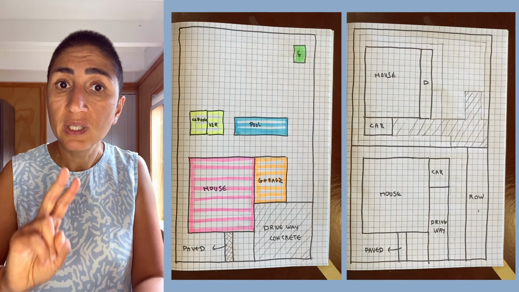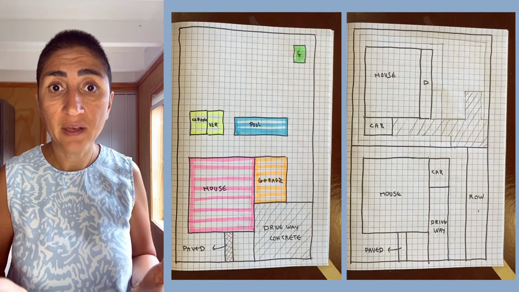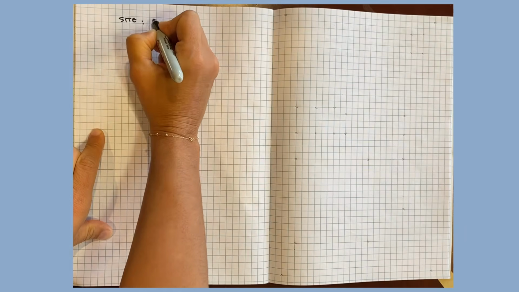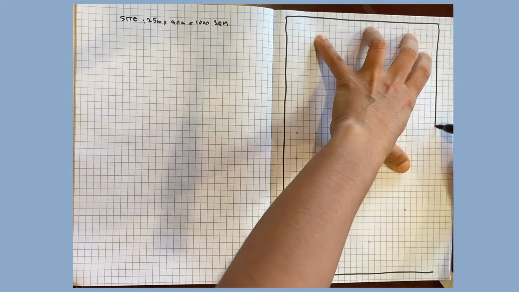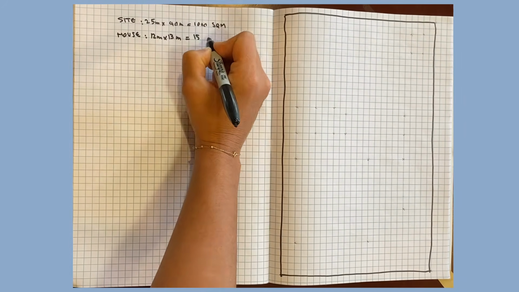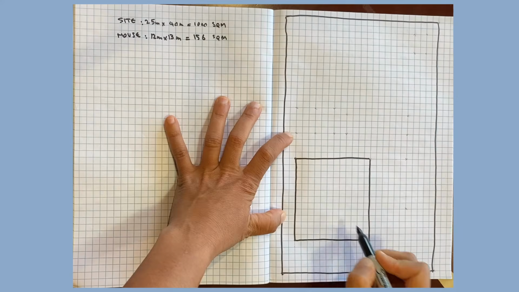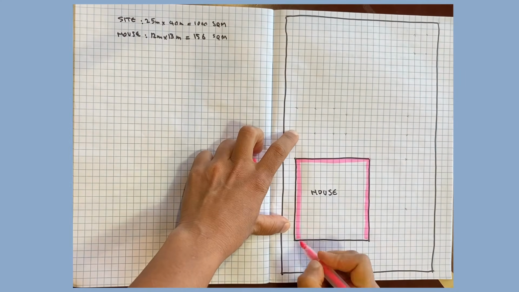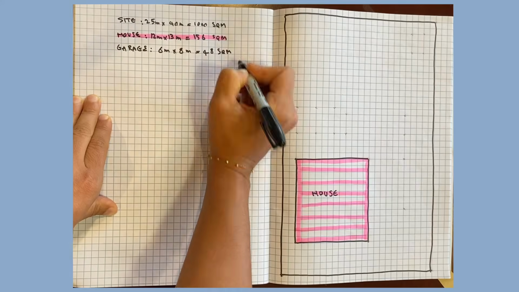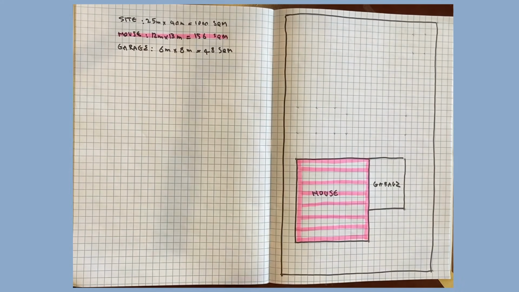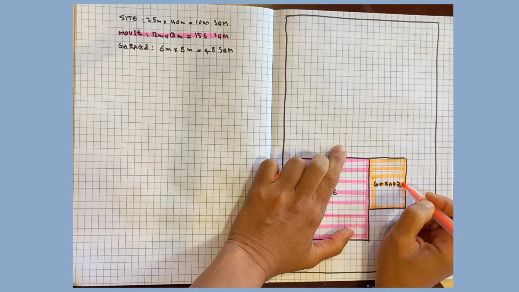I will give you two different scenarios and compare the two with each other. This section is a large 1000 square meter section. It's 25 meters by 40 meters and it has a house and garage at the very front. The house has a 156 square meter footprint and the garage is another 48 square meters.